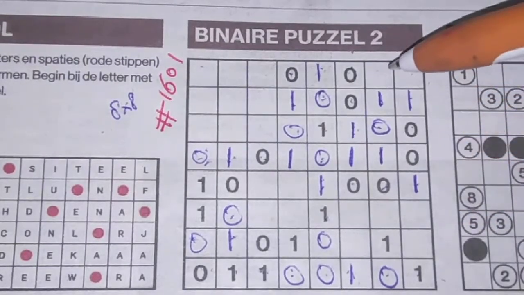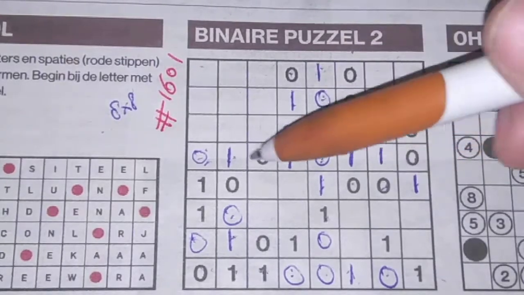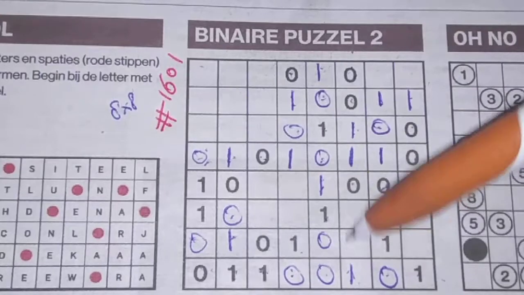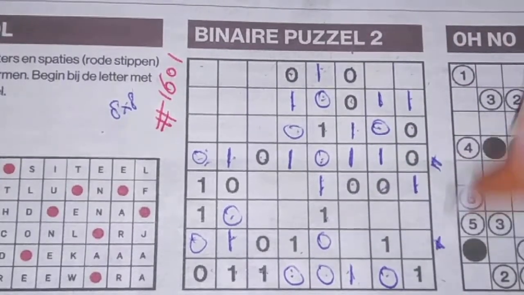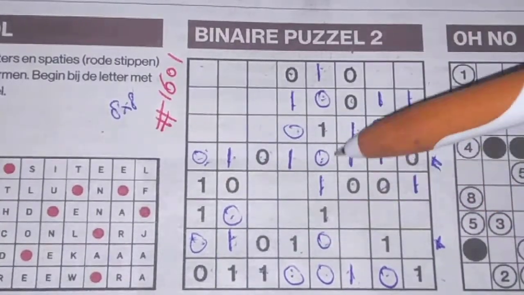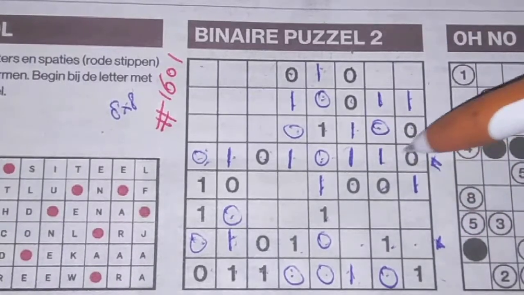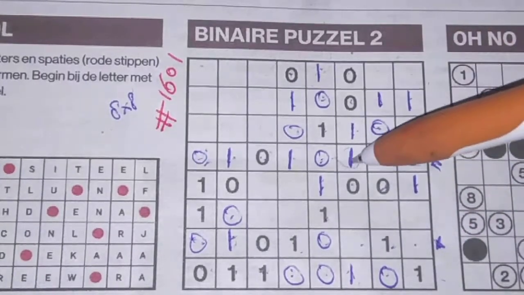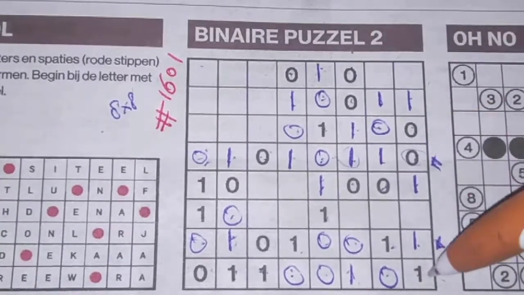I think I need to compare. 101. Do we have a 101 here? No. 101 here. This row and that row. 0011, 0011, 00, empty box, 11, empty box. So I need to switch these two numbers. With a 1 here, this should be a 0. With a 0 there, this should be a 1.